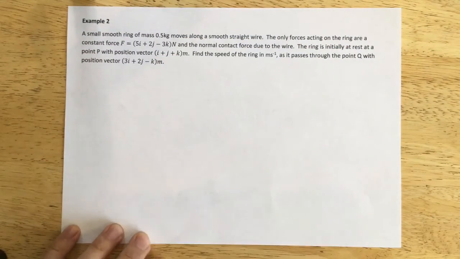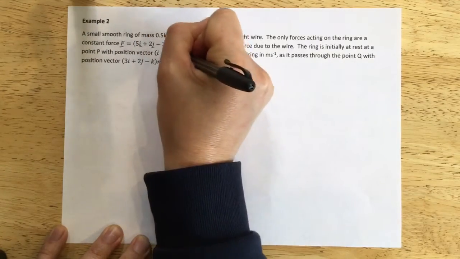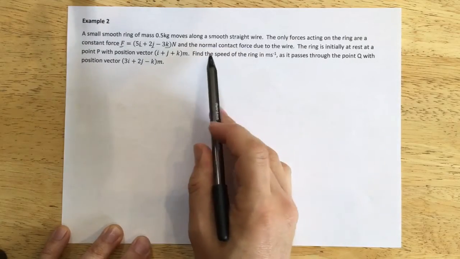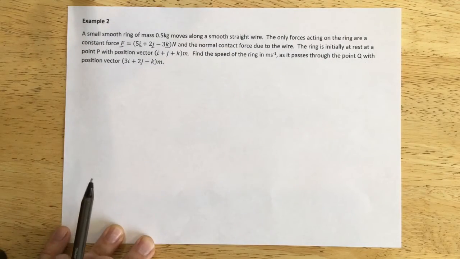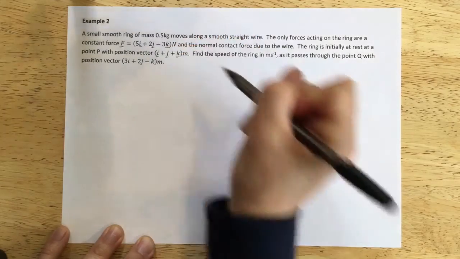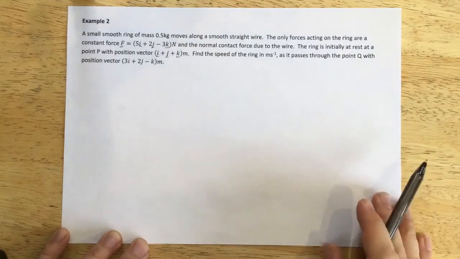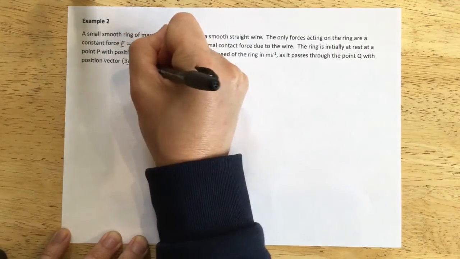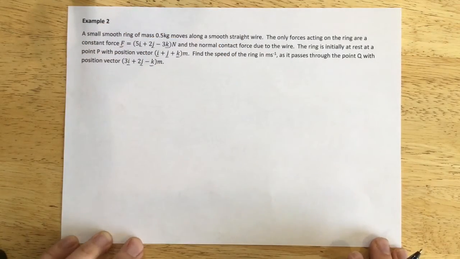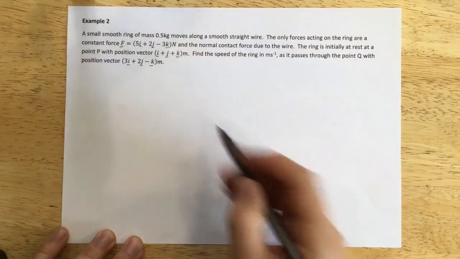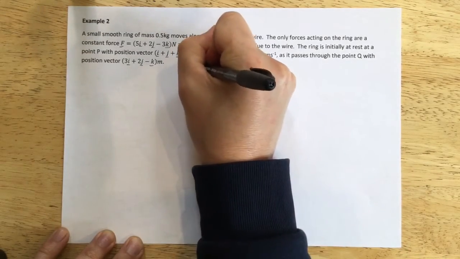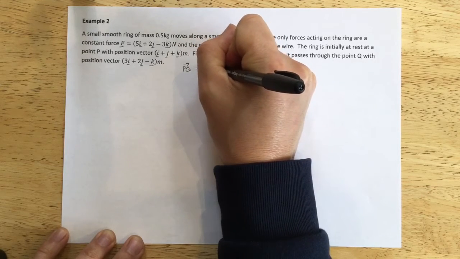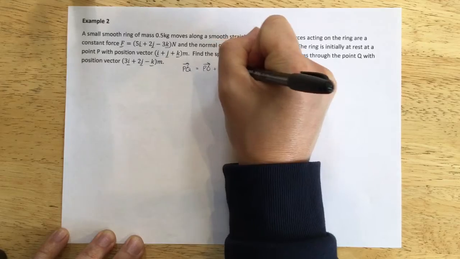A second example, something similar. A small smooth ring of mass 0.5 kilograms moves along a smooth straight wire. The wire is smooth. The only forces acting on the ring are a constant force F and the normal contact force due to the wire. The ring is initially at rest at point P with that position vector. Find the speed of the ring in meters per second as it passes through the point Q with a different position vector. Okay, so we're going to do something similar here. I want to find out first of all, what is PQ? How do we get from P to Q? And I know that that's going from P to O first, and then O to Q.